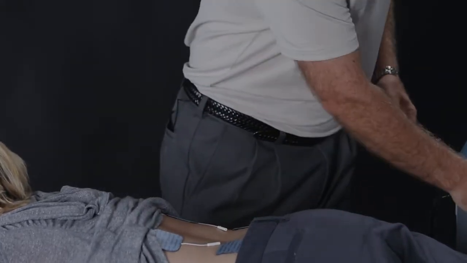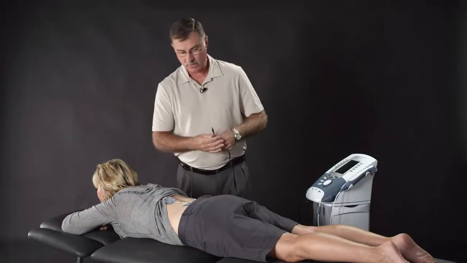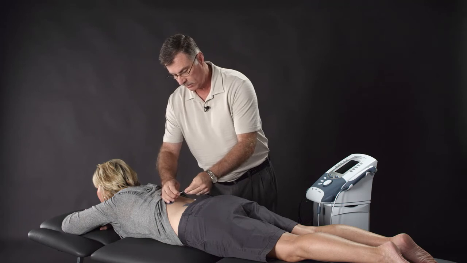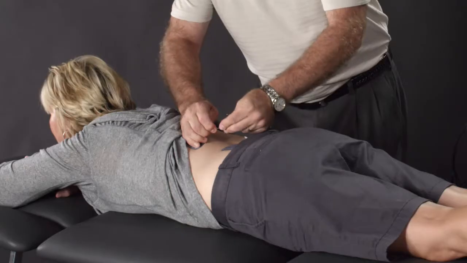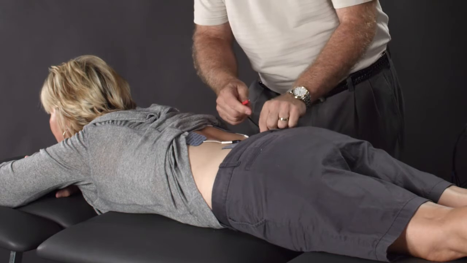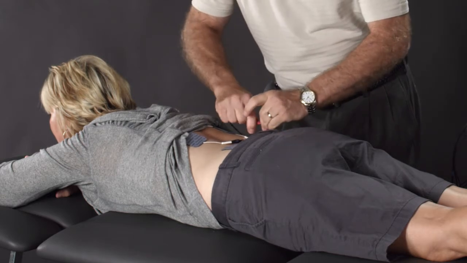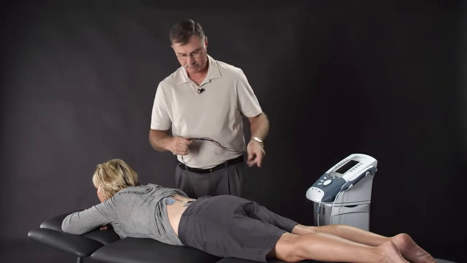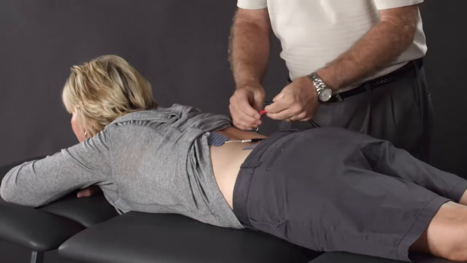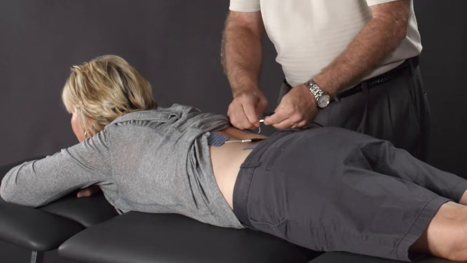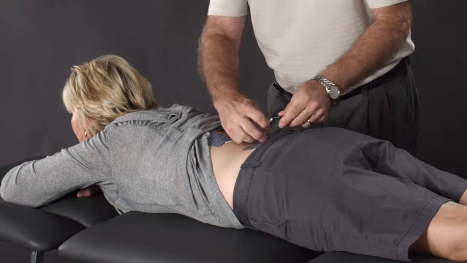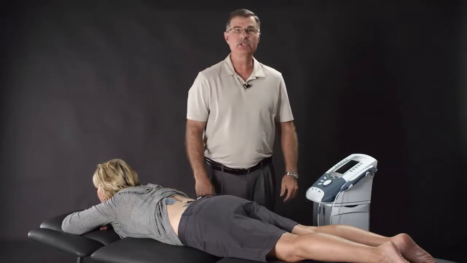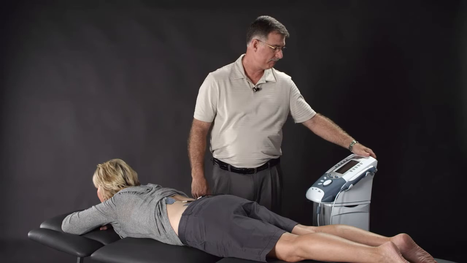The next thing we'll need to do is plug up the lead wires. And again, as we use the channels, we want to make sure we cross them. So we'll take one channel, and then we will take the second channel, again so that the two channels are crossing. Now, let's turn the machine on and get started.